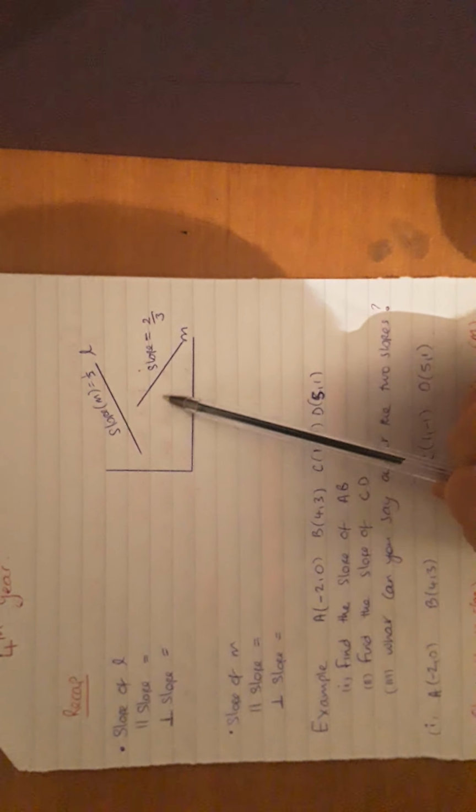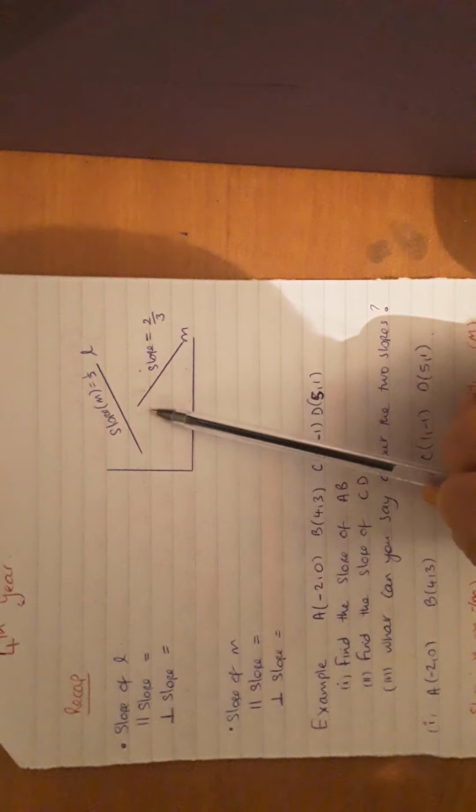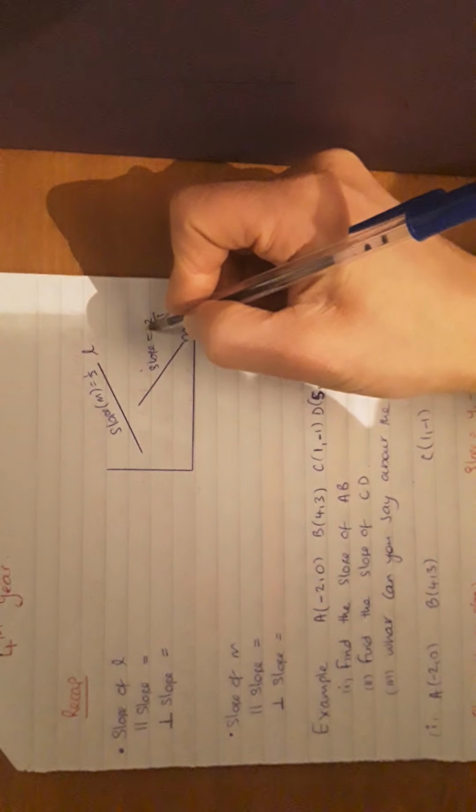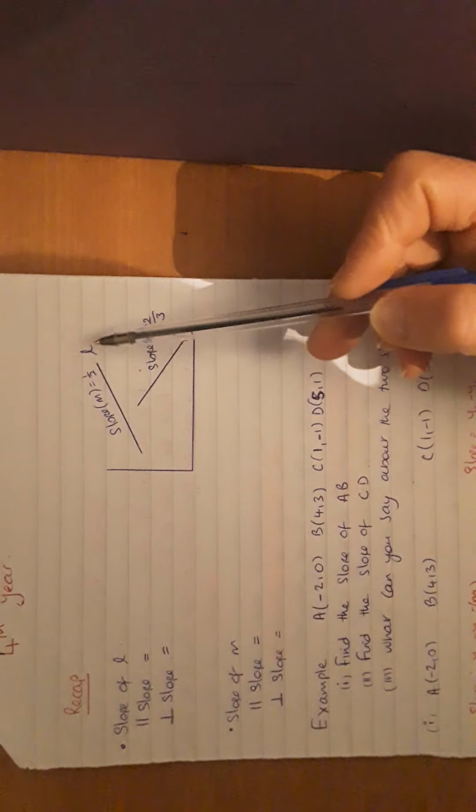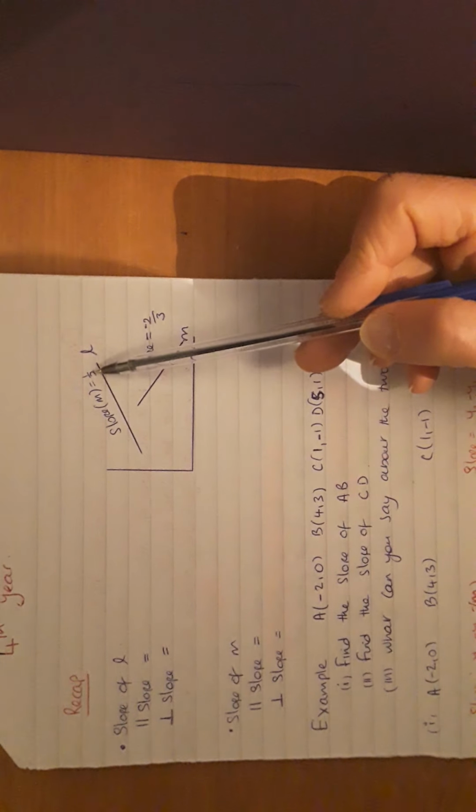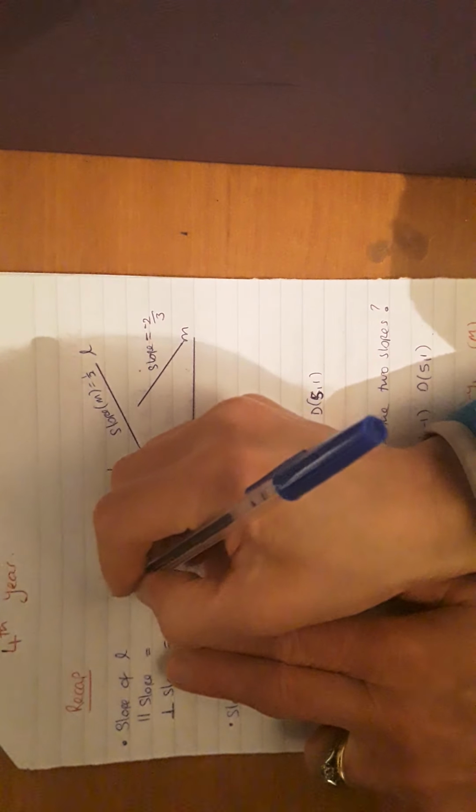Right, what about this line here? This is a negative slope. How do we know? Because the line is decreasing as I move from the left to the right. So that slope won't be 2/3, it will be negative 2/3. So when you look at the line L here, the slope of the line L is equal to a half.